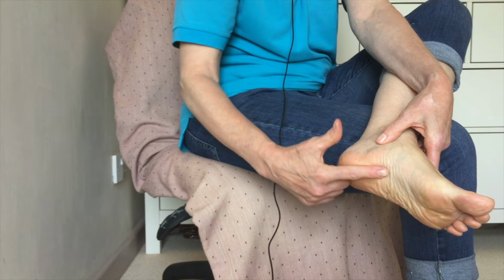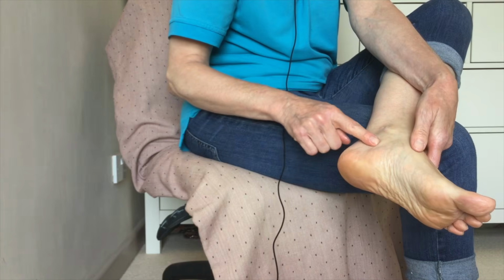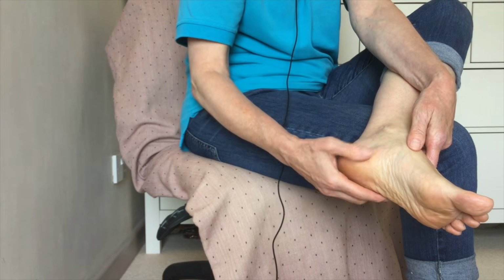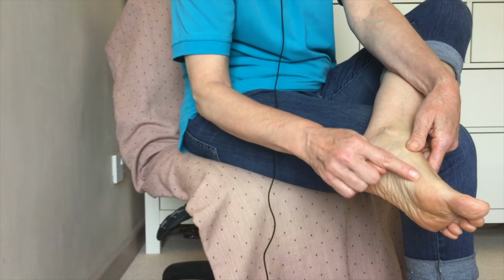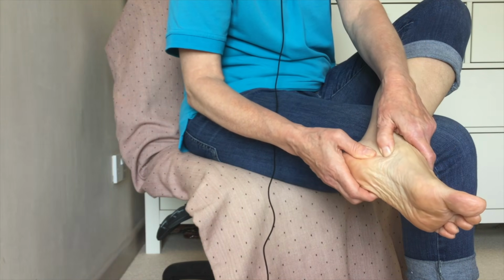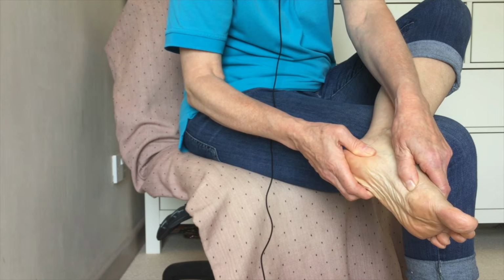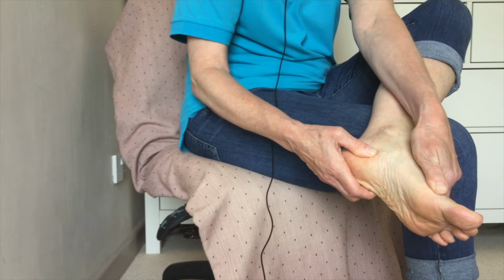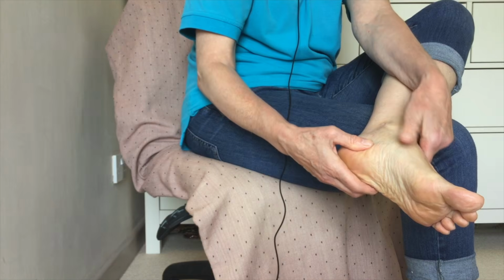Now it's not on the edge of the foot and it's not too high up. You'll feel as you go along that there is a bony section, which is the arch of the foot as it goes along, and it's that section that you want to go along.